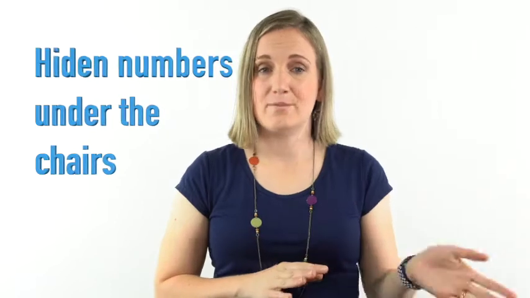All right, number 3. Hide numbers under the chairs. The only hard thing about this is you have to go in order. You'll be like, okay, who has number 1, right? You're like in Relief Society doing quotes or something. But everyone looks under their chair, and then after the ones who don't get anything complain that they never get picked, then you can say, okay, who has number 1?